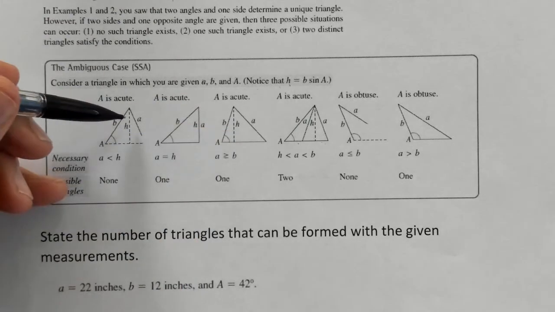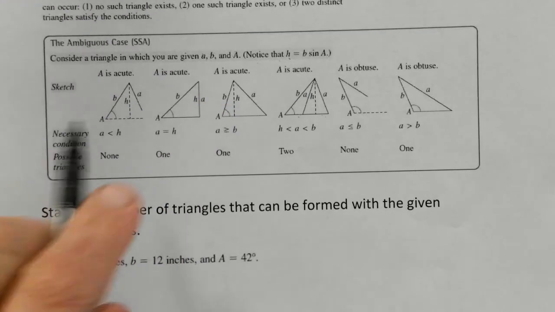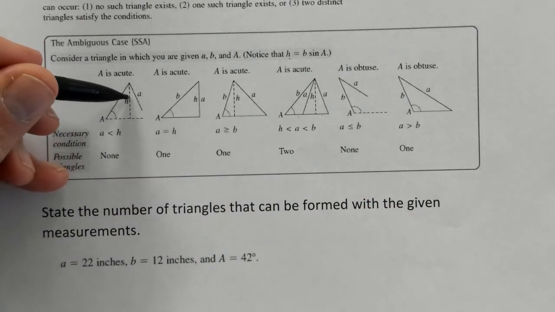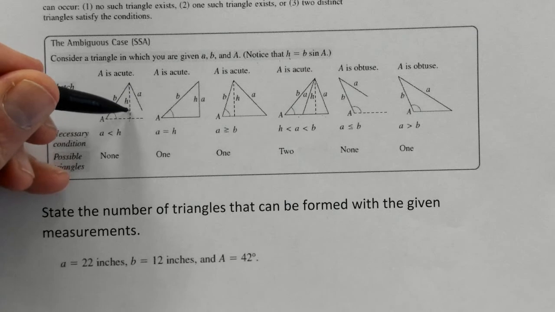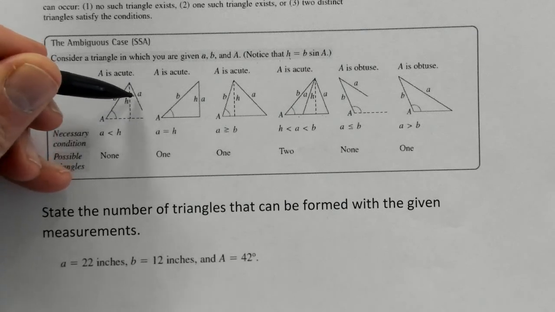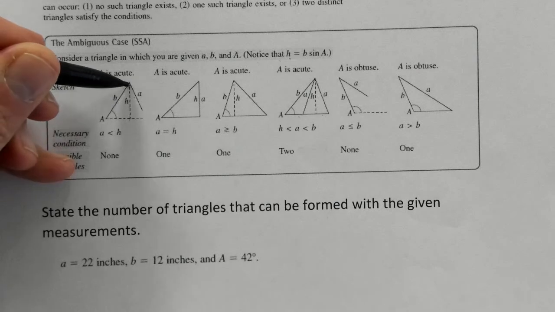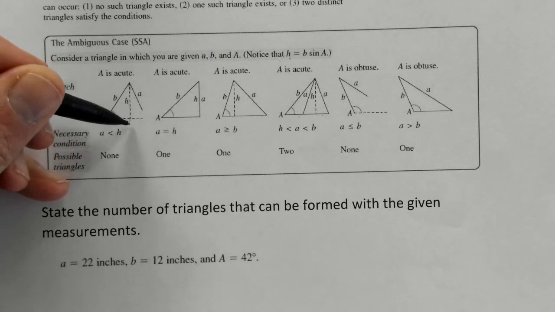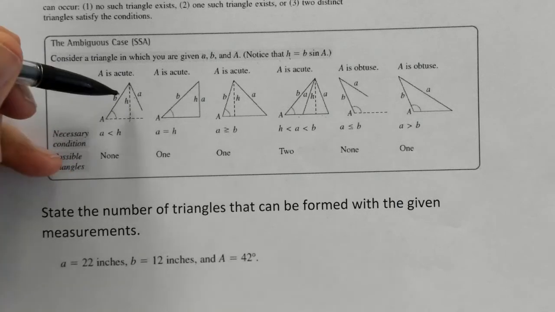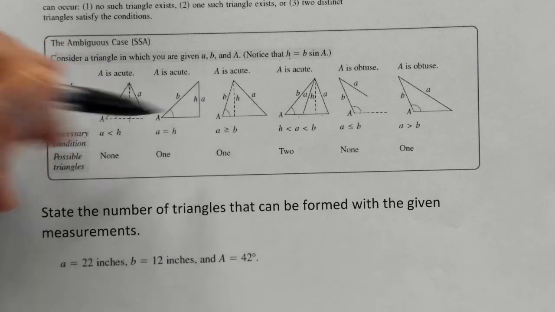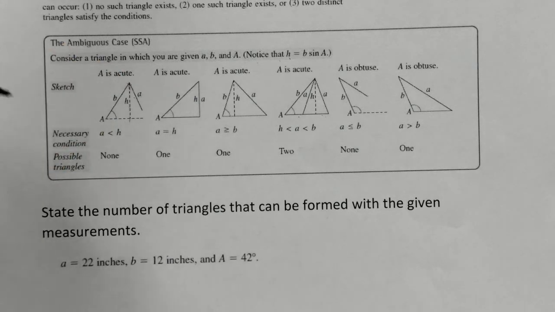Take a look at these drawings here. h is the altitude that comes down from the vertex where side b and side a connect.